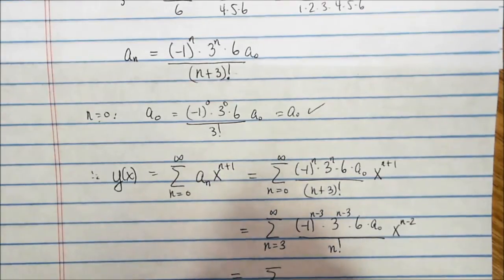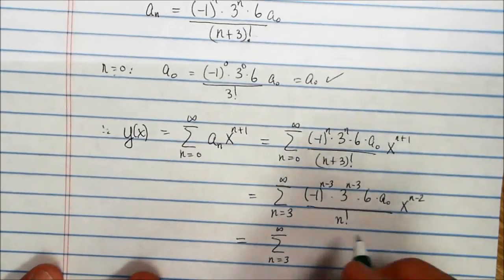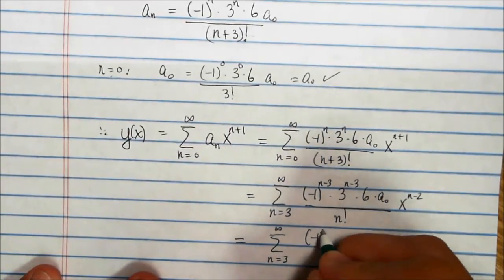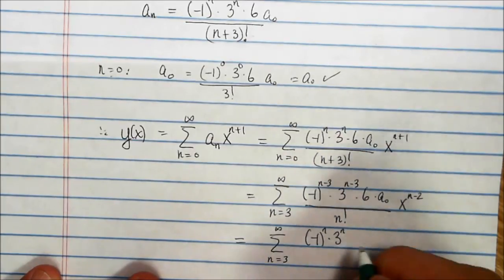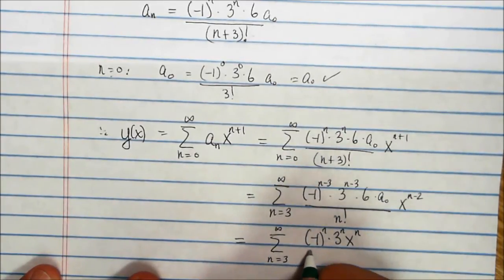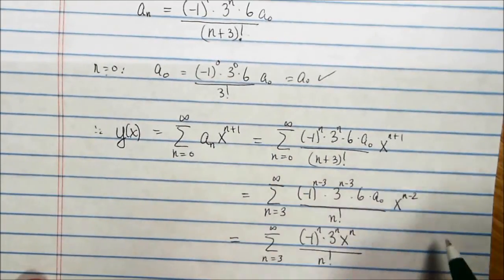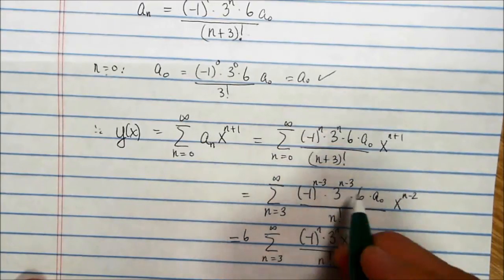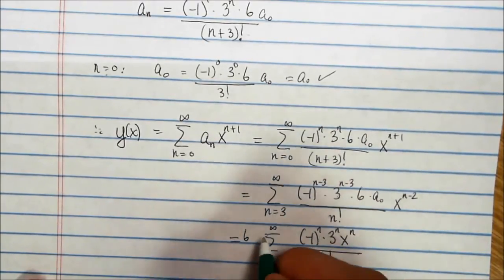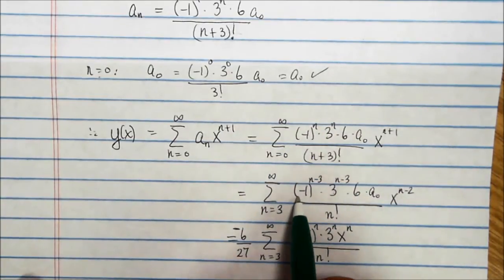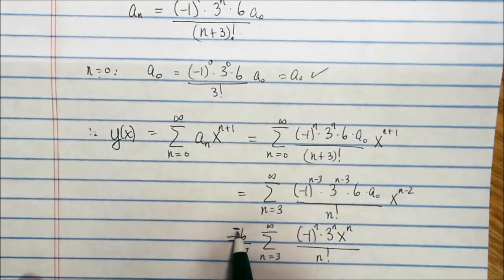So let's rewrite this as summation n equals 3 to infinity. Okay, I have a negative 1 to the n. I have a 3 to the n. I have an x to the n over n factorial. Okay, what's left? I need a 6 out here. 3 to the minus 3 is over 27. There's a minus sign here because negative 1 to the negative 3 is negative 1. And also the a sub 0.